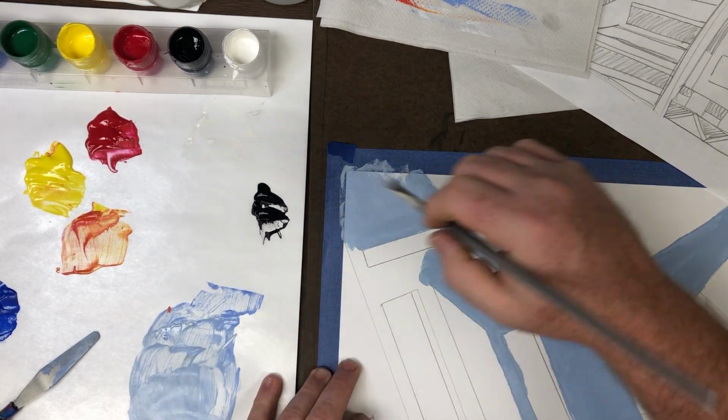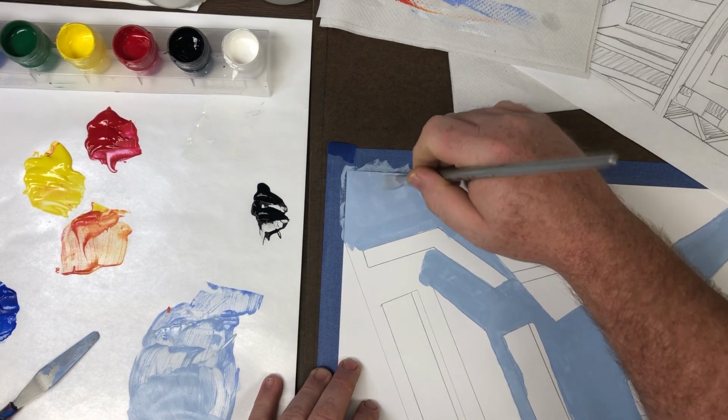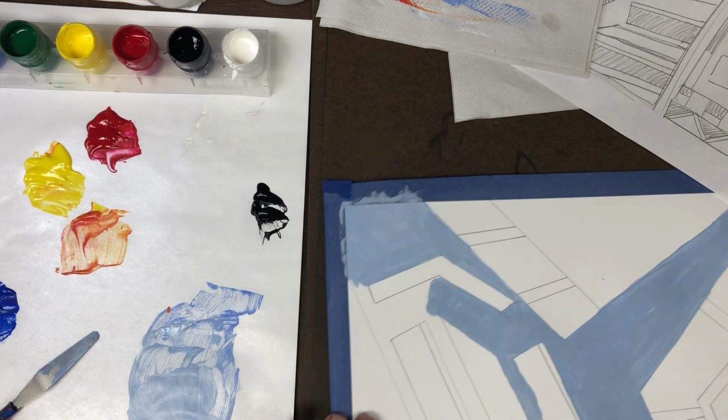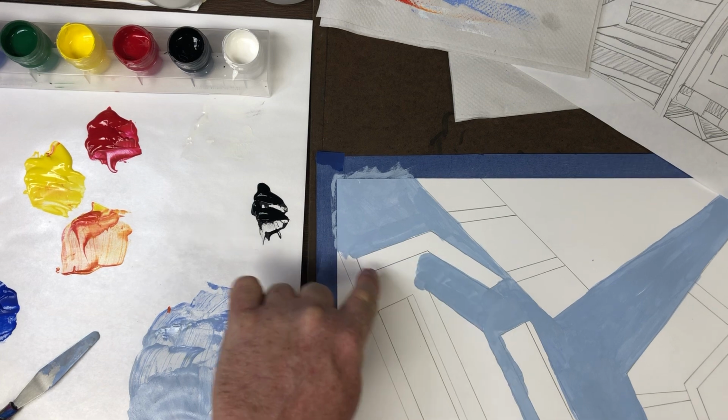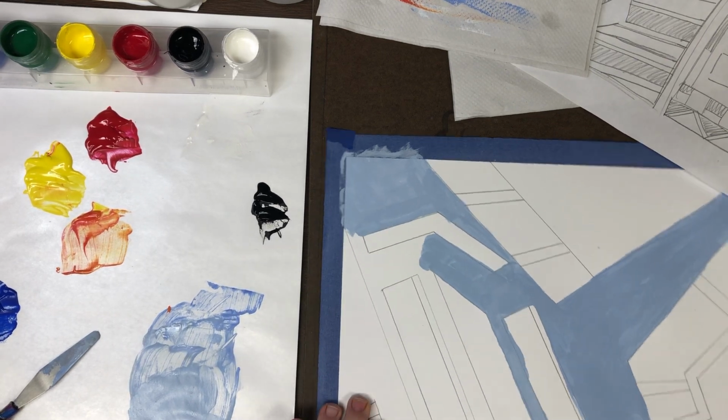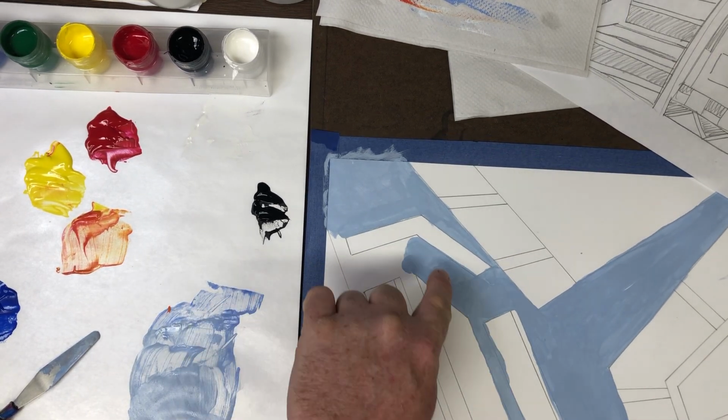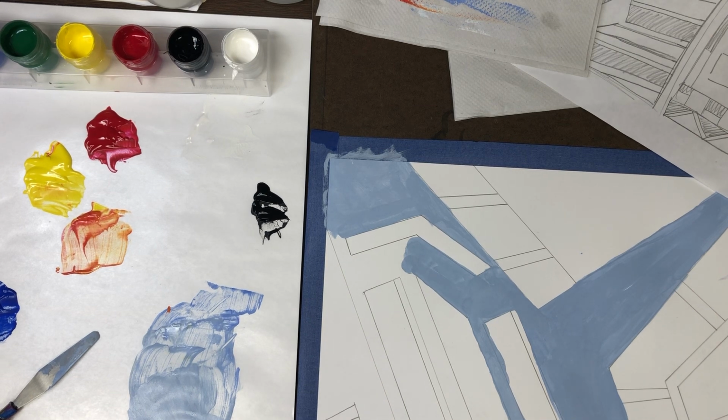And I didn't mix enough paint, so I didn't even do what I warned you guys of. But that's okay. I've got some clean edges here. I'm going to come in, I'll mix a little bit more of this, and I'll show you guys my finished piece now, but I'm not going to paint the whole thing on the video. But here's a tint and a tone.